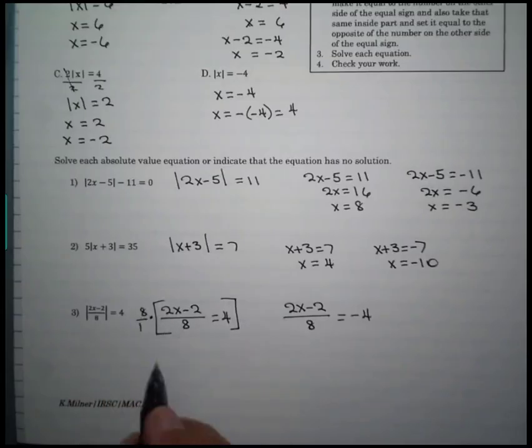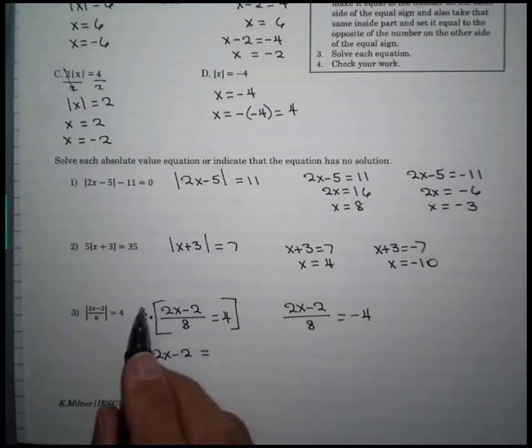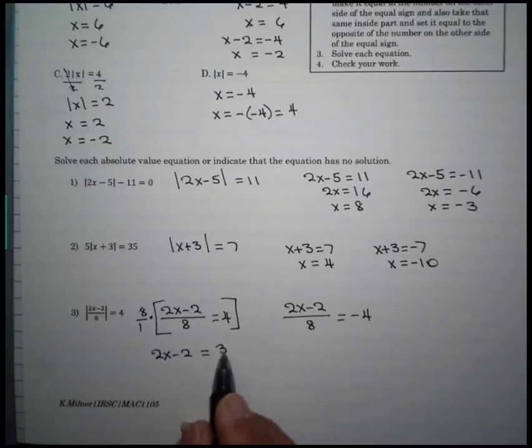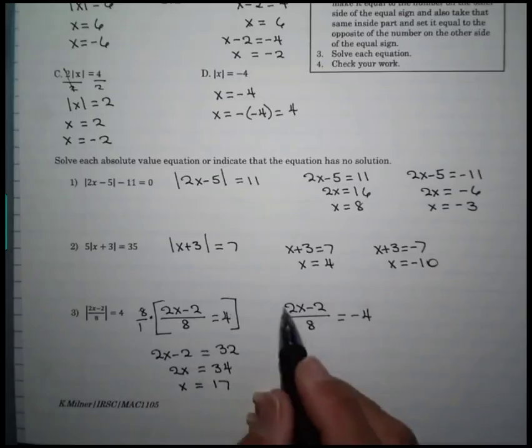This will cross-reduce, right? So I just have 2x minus 2 is equal to, well, I have to say 8 times 4 now. I get 32, don't I? Now it's easy. 2x, I'll add 2 to both sides, is equal to 34. And x is going to be 17 for this one.